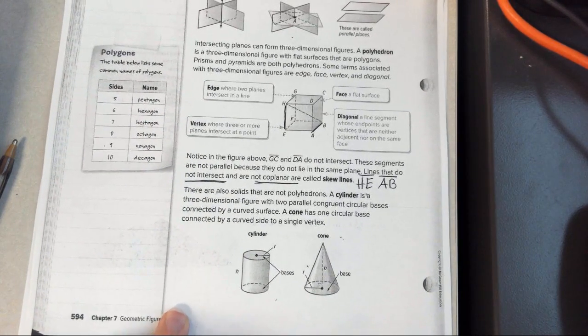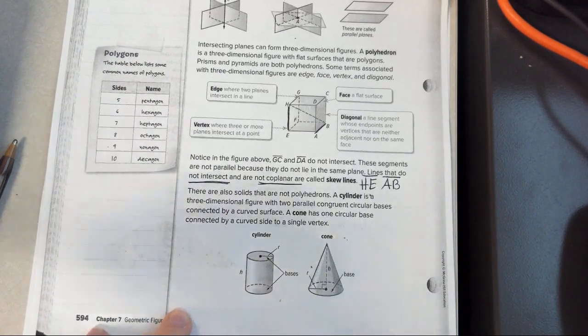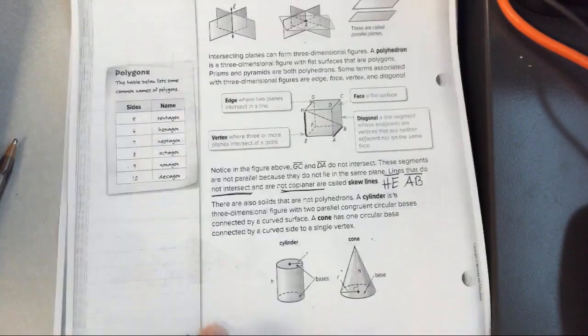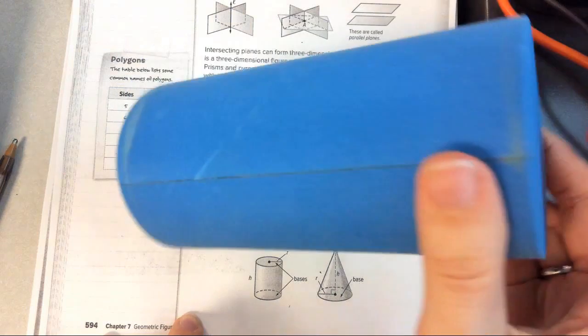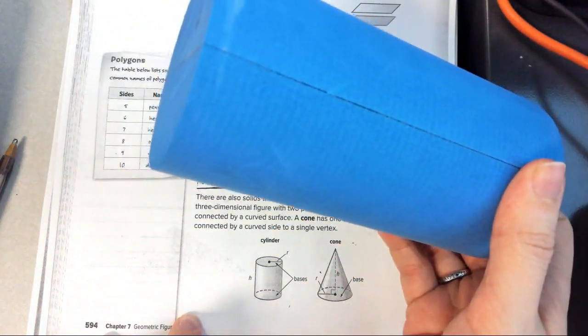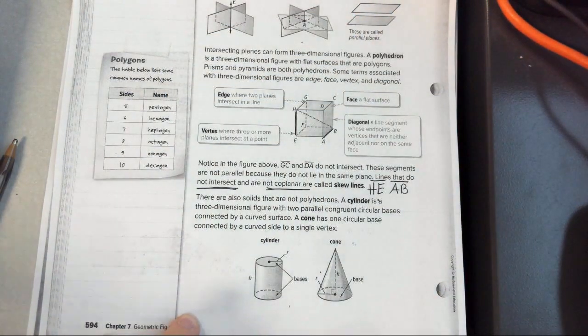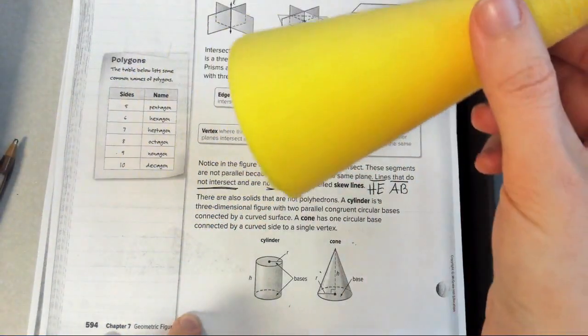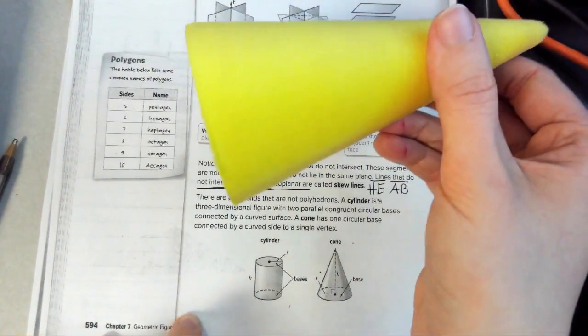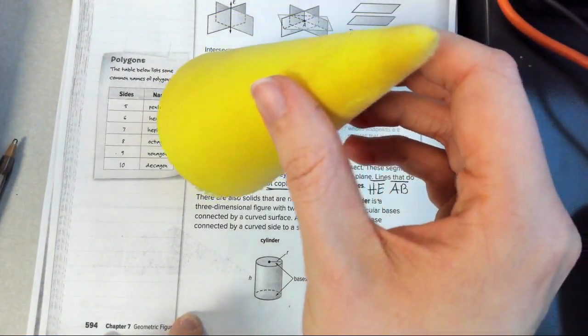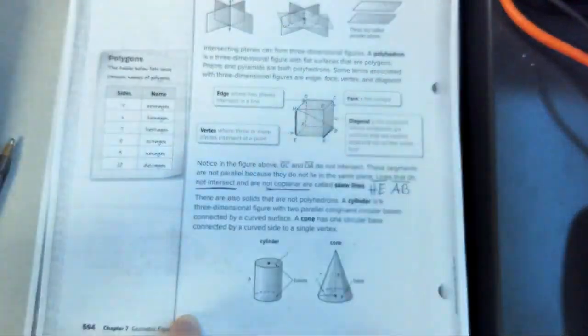Last part is cone and cylinder. A cylinder has two parallel congruent circular bases, always will be circular, always will be parallel, and a curved surface. A cone has one circular base connected by a curved surface to a single vertex, the top.